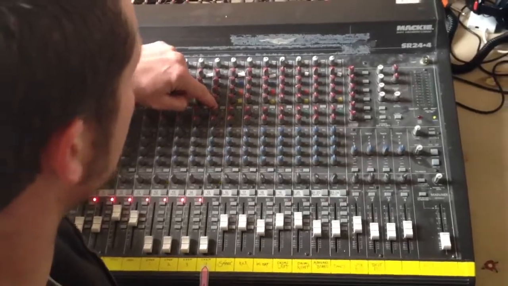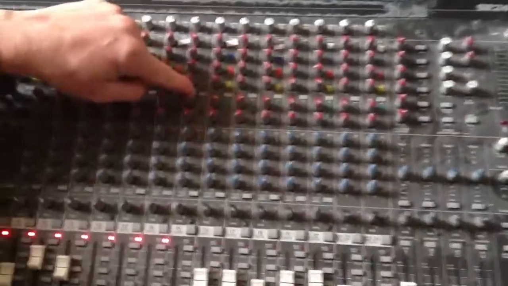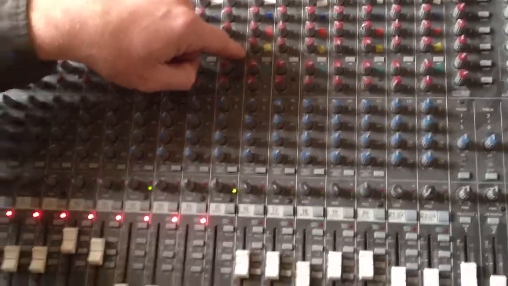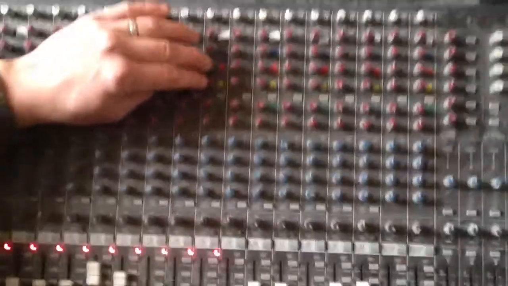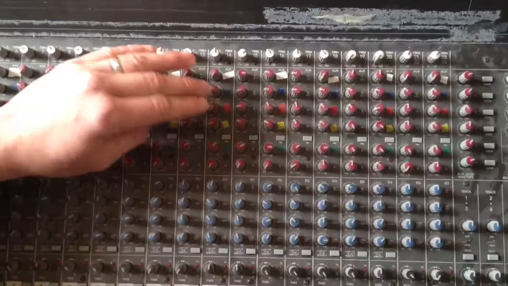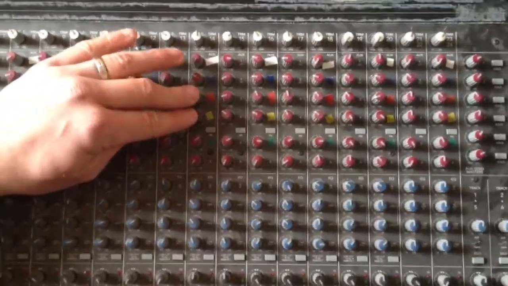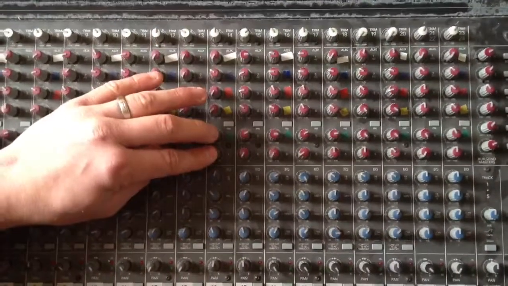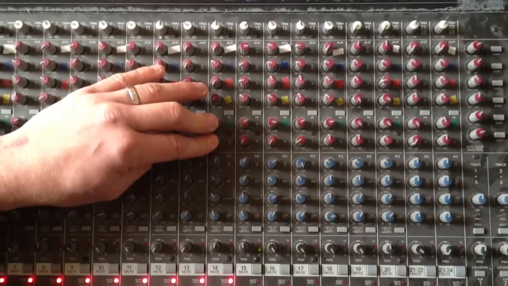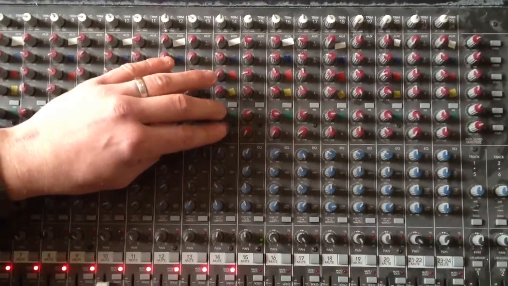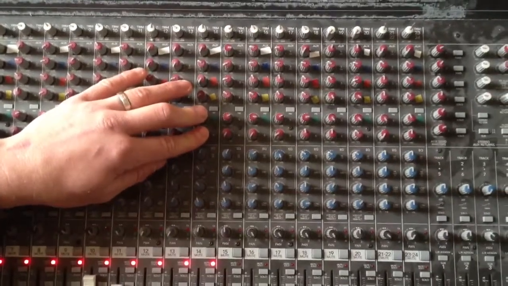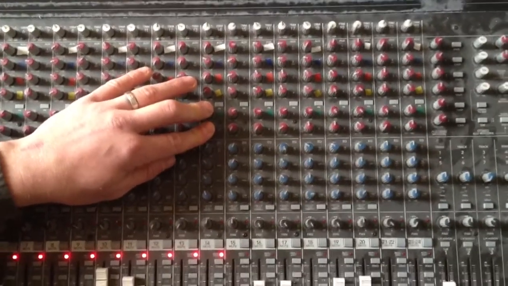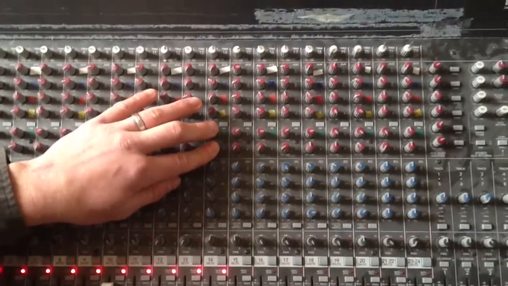Now, you've got this little button here. It says pre. When it's down, it's pre-fader. That's going to adjust auxiliary 3 and 4 to be pre-fader or post-fader. You want them pre-fader. These two, 5 and 6, are always going to be post-fader. There is no adjustment on 5 and 6. These are always going to be affected by your main slider.